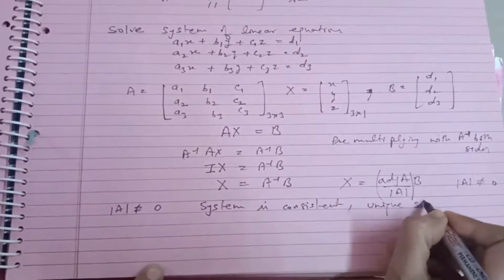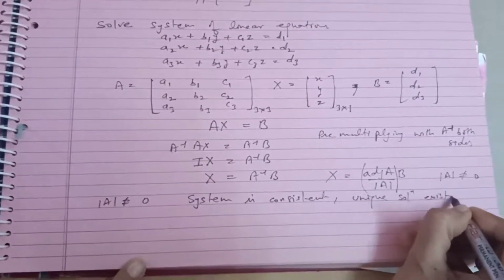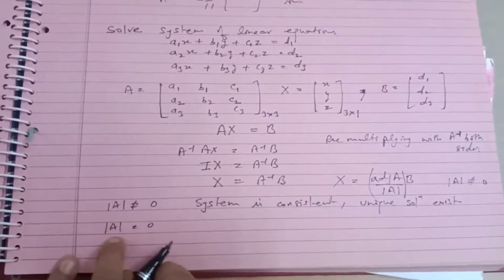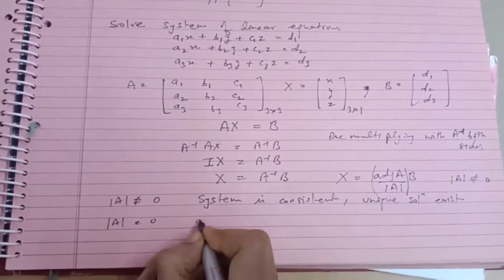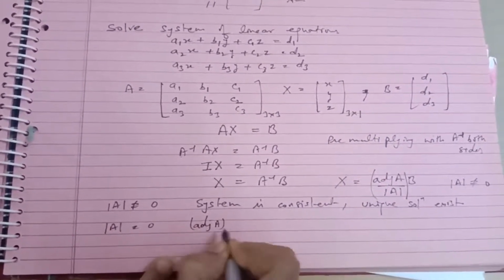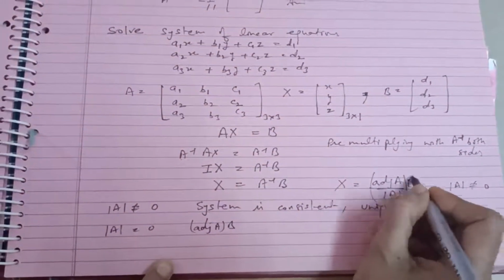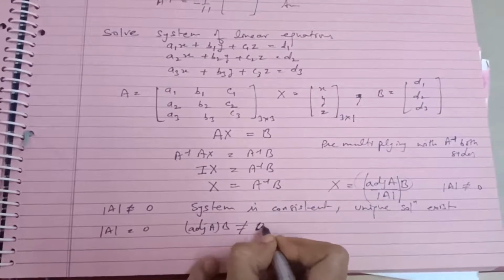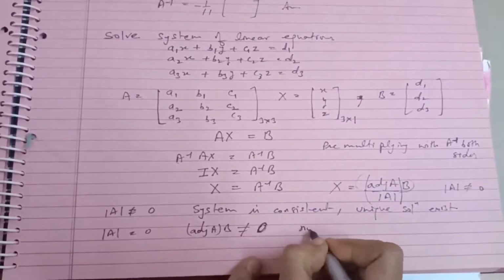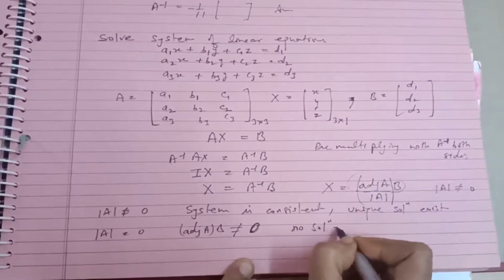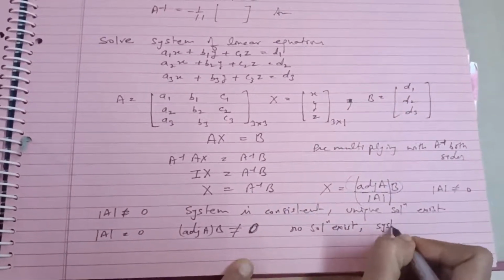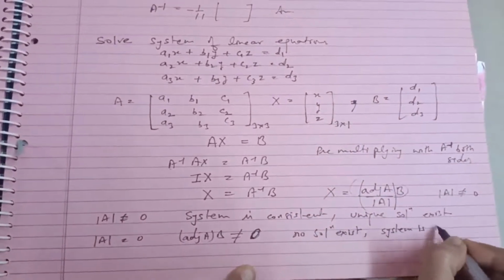Okay, and the second case is if determinant A equals 0, it is a singular matrix. Then you calculate adjoint A times B. If it is not equal to 0, that is, not equal to the null matrix, then no solution exists. A 1 mark question is asked on the basis of this: no solution exists and the system is inconsistent.